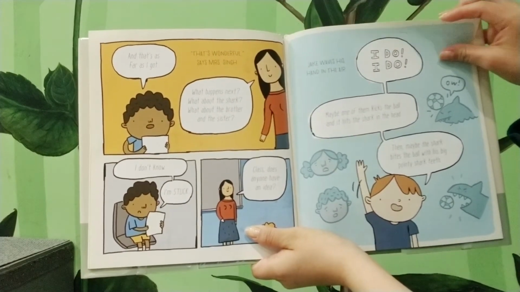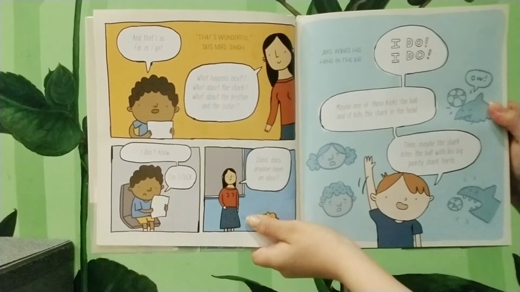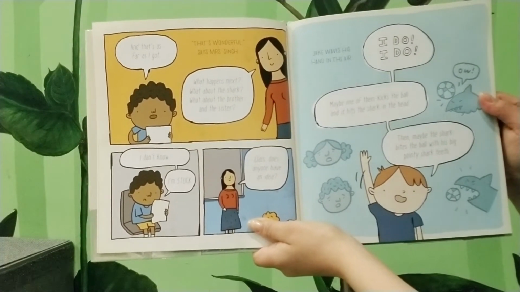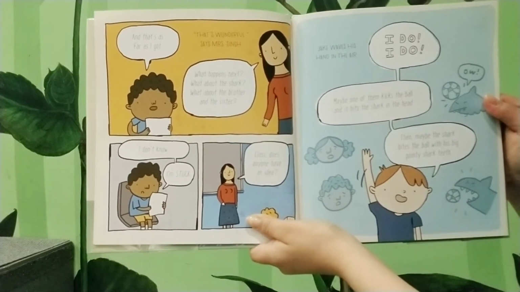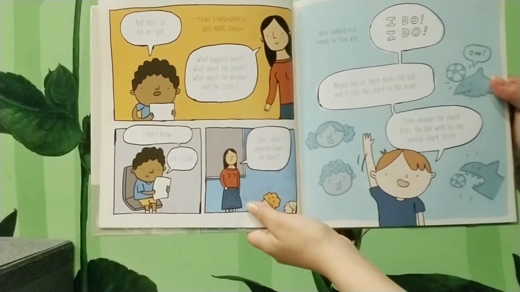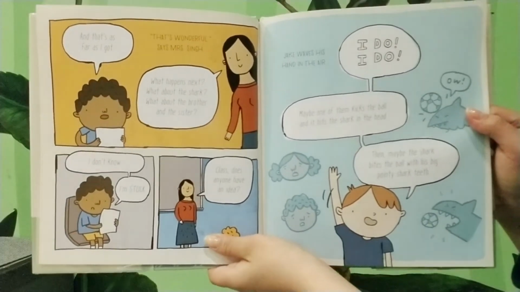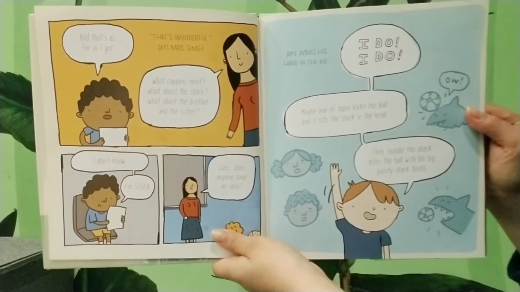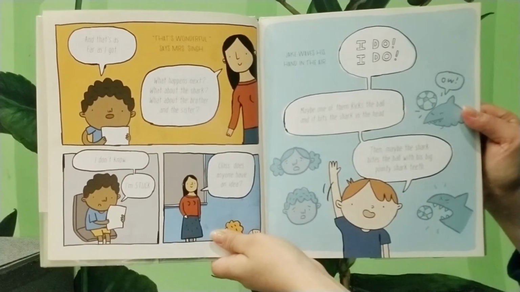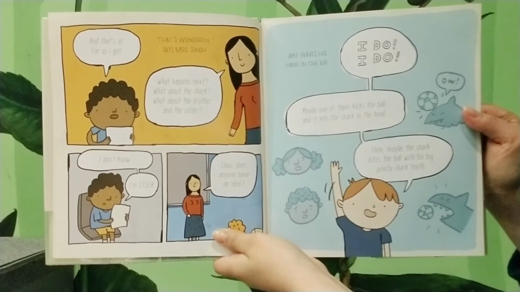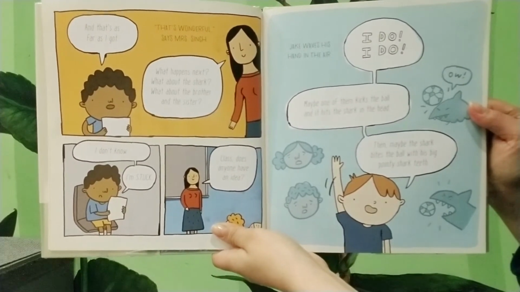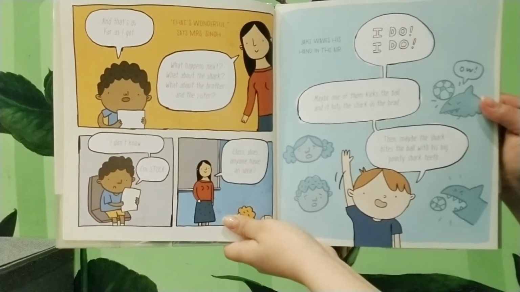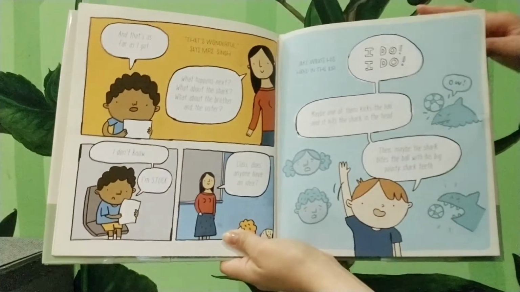That's wonderful. What happens next? What about the shark? What about the brother and the sister? I don't know. I'm stuck. Class, does anyone have an idea? Jake waves his hand in the air. I do. Maybe one of them kicks the ball and it hits the shark in the head. Then maybe the shark bites the ball with its big, pointy shark teeth.